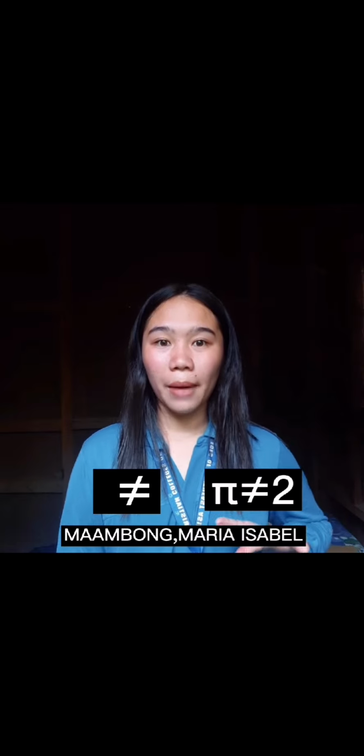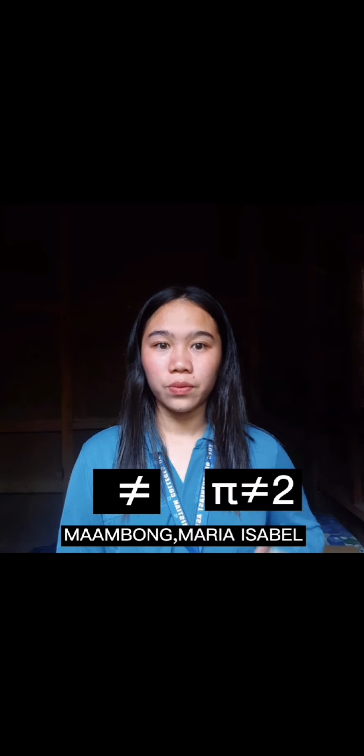Example, pi is not equal to 2. This symbol signifies less than. Example, 3 is less than 4. This symbol signifies less than or equal to. Example, a is less than or equal to 2.